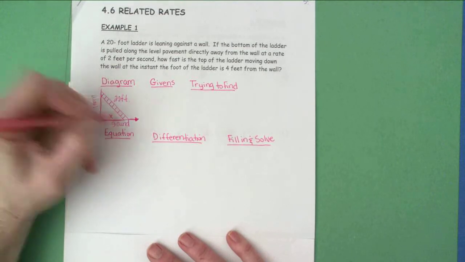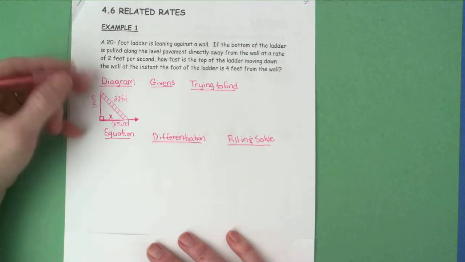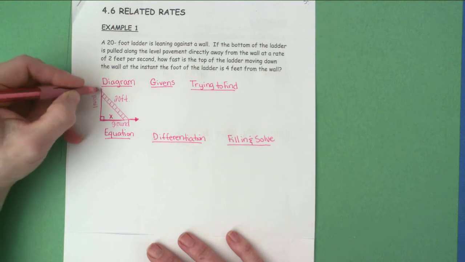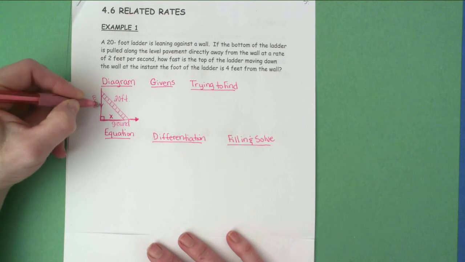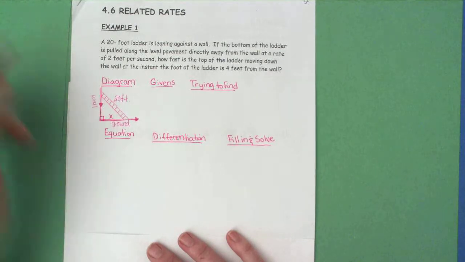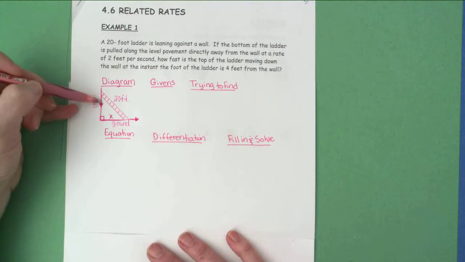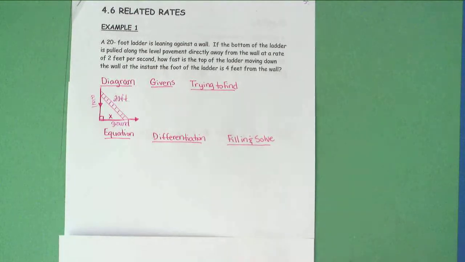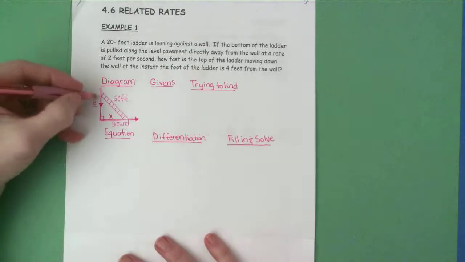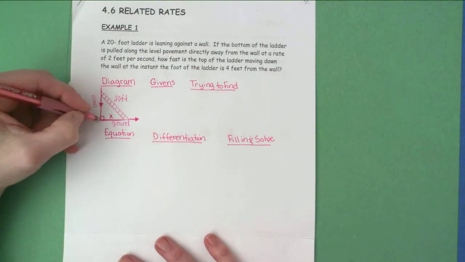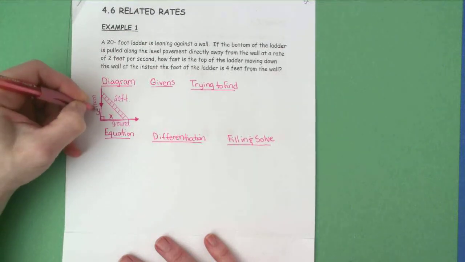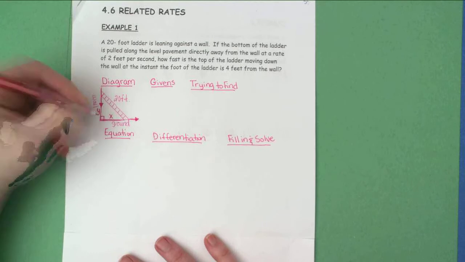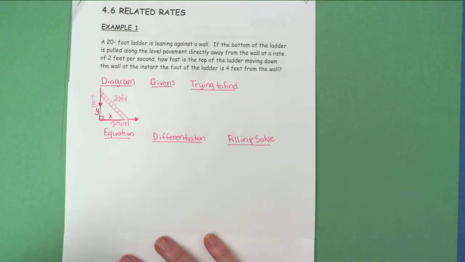Similarly, as we do that, we're going to assume that the top of the ladder stays in contact with the wall and kind of glides down the wall. As this gets pulled out, this is going to kind of scoot down the wall. Excuse me. So I'm going to call the distance between the ground and the top of the ladder Y. Again, it's a changing value as we move the ladder, so we'll call that Y. And that's about all I can really put on my diagram.